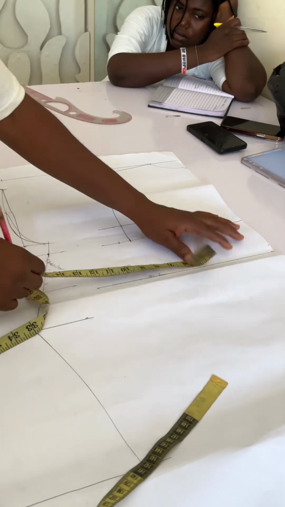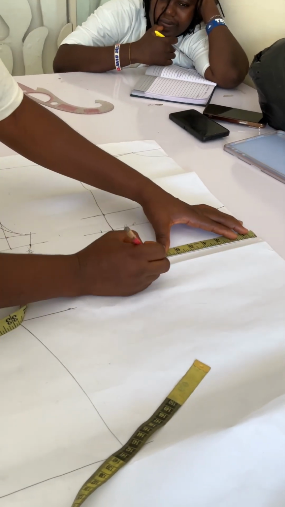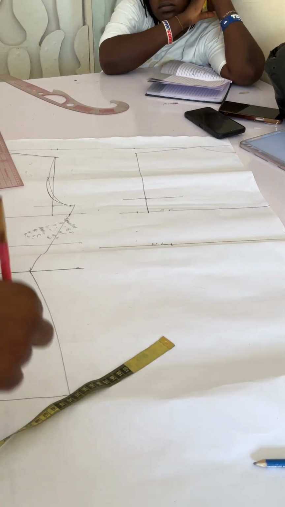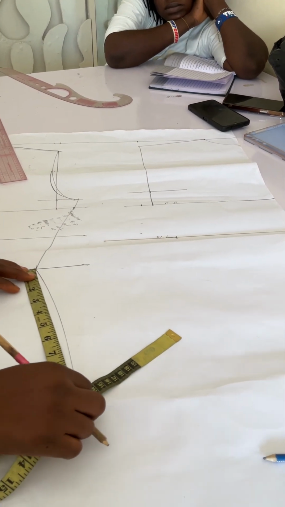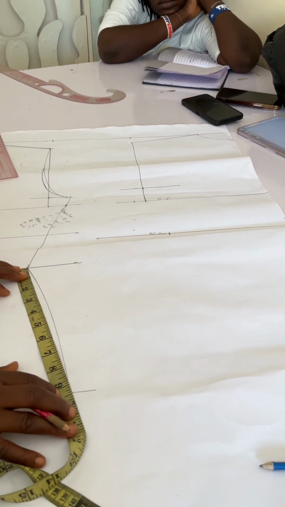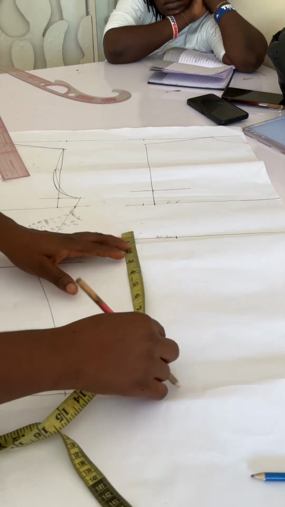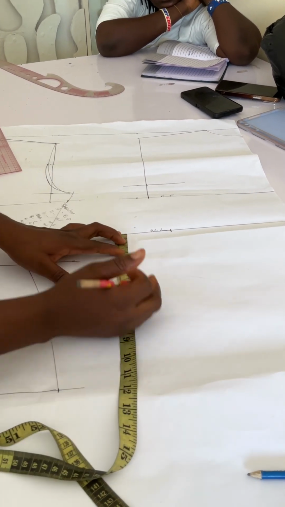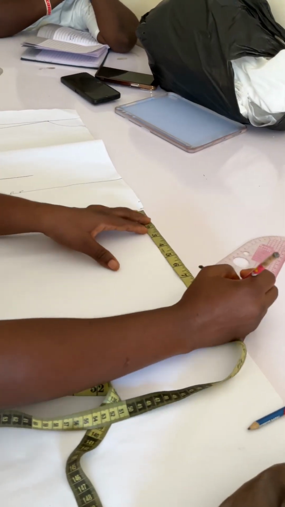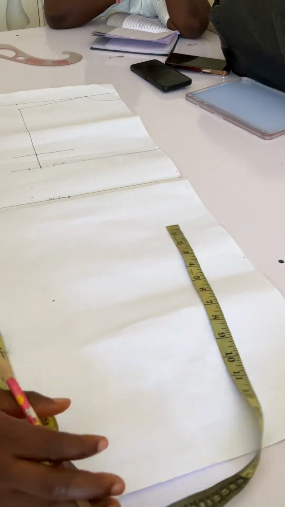On your waistline, you divide your waist like how you did, still standard. Now the next thing to do, you check what you have from this waist point to this other one. You have a 9 inch. You bring down that 9 inch for your hip line.